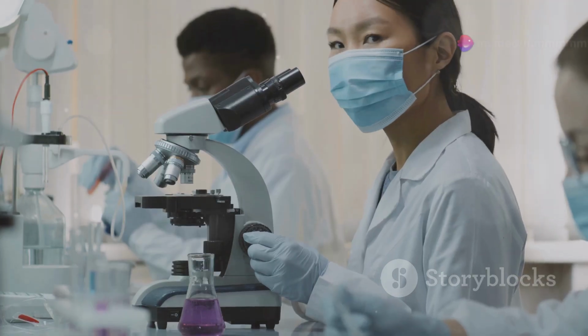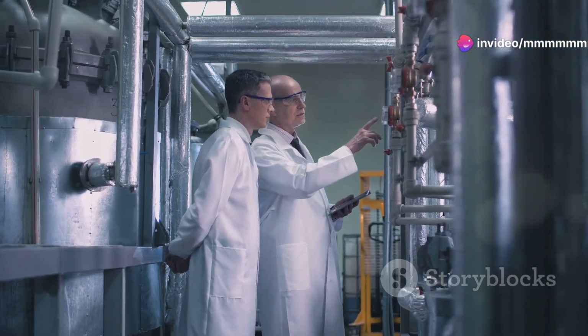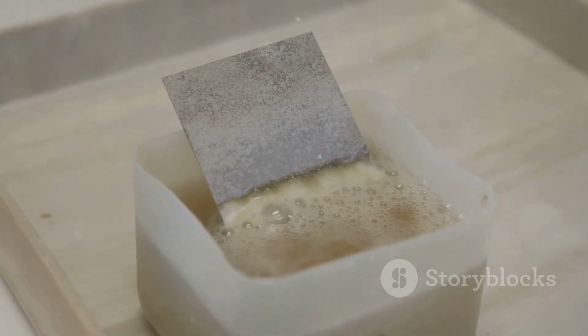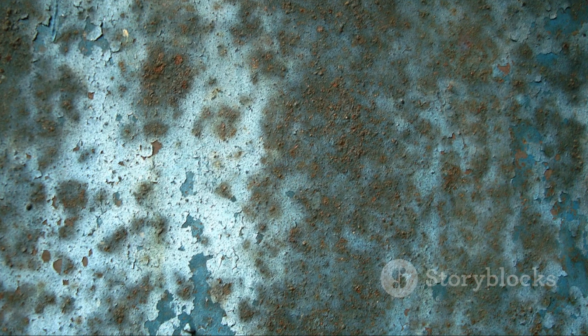Section 10. Theories of wet corrosion. Scientists have developed several theories to explain the different ways wet corrosion can occur. One important theory is the differential aeration theory. This theory explains how differences in oxygen concentration on a metal surface can lead to corrosion.